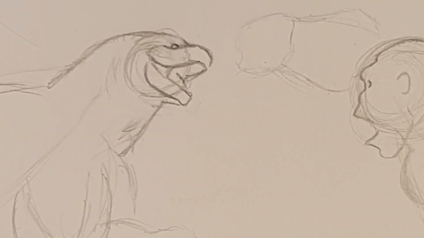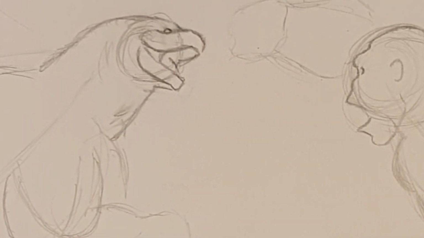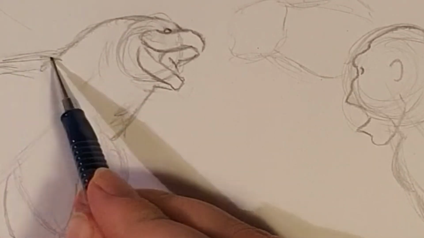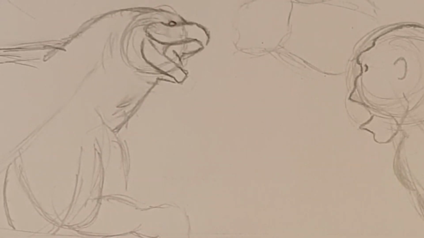So in my opinion, this looks a lot better than what we had before. His head is a little bit smaller, his neck is about the right size, and it fits in with the body that we already mapped in.